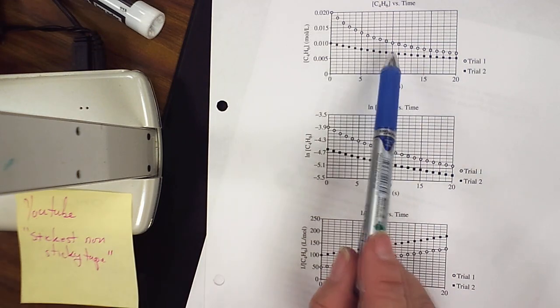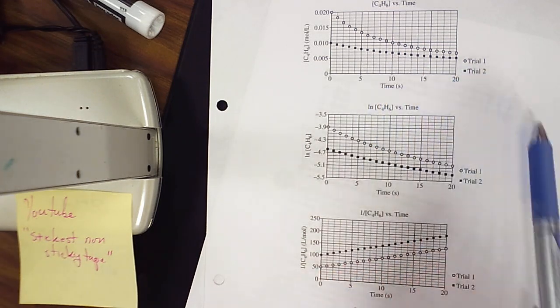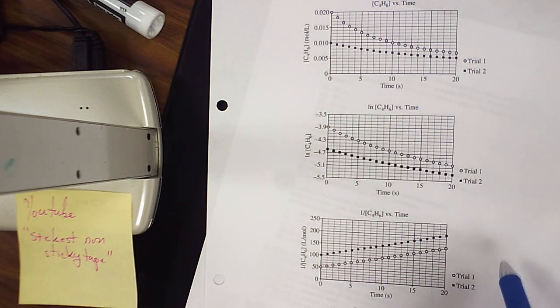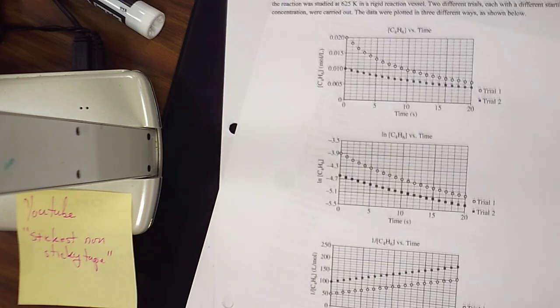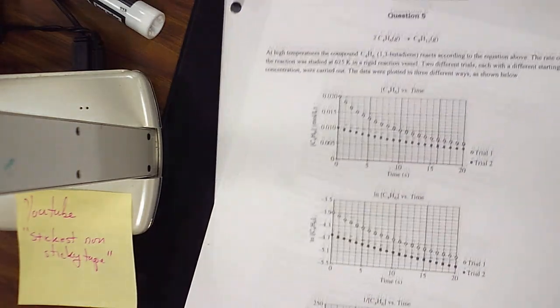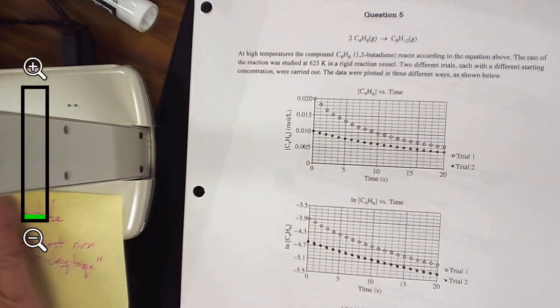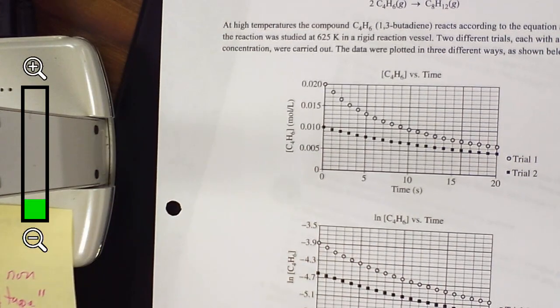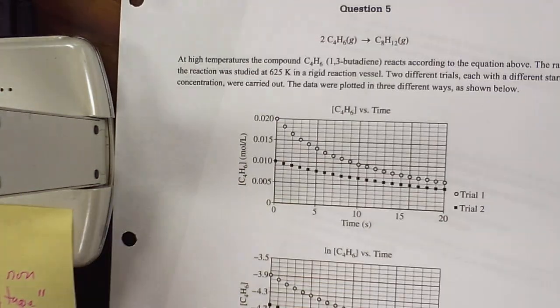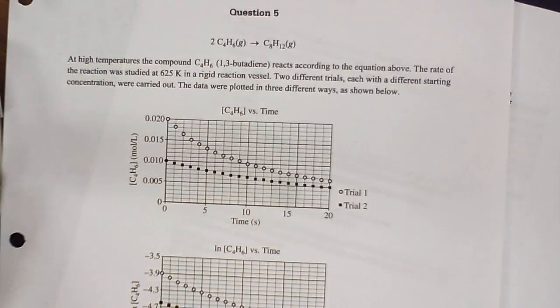So I'm going to zoom in on this, right? In trial 1, I don't know what to zoom in on to help you. This one, is that the one we want? Okay, that's the one, we're agreed that this is the one we want here? Okay, so I'm going to zoom in on this one. Zooming in. 625 Kelvin, what is the initial pressure? Assume that initially all the gas present in the vessel is C4H6.